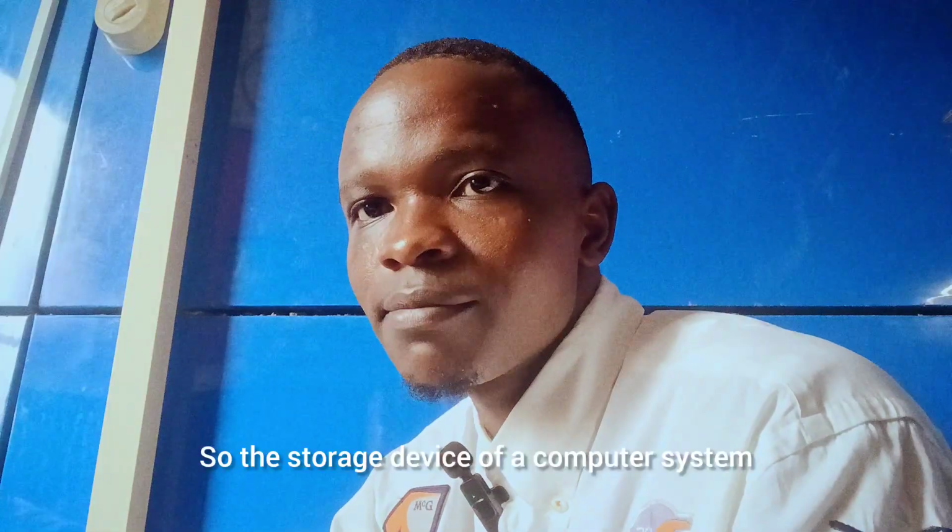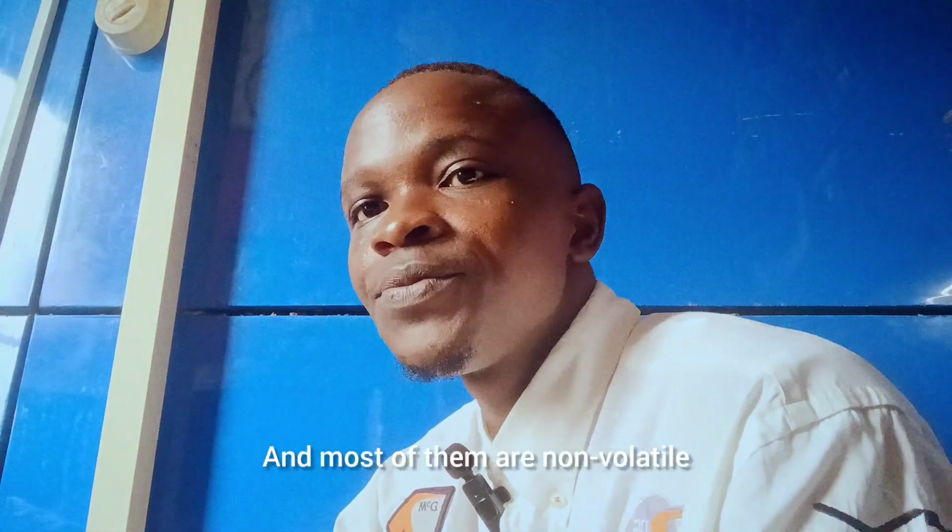Number one is the storage device. The storage devices of a computer system are used to store information, and most of them are non-volatile. An example is the hard drive. This is a hard drive.